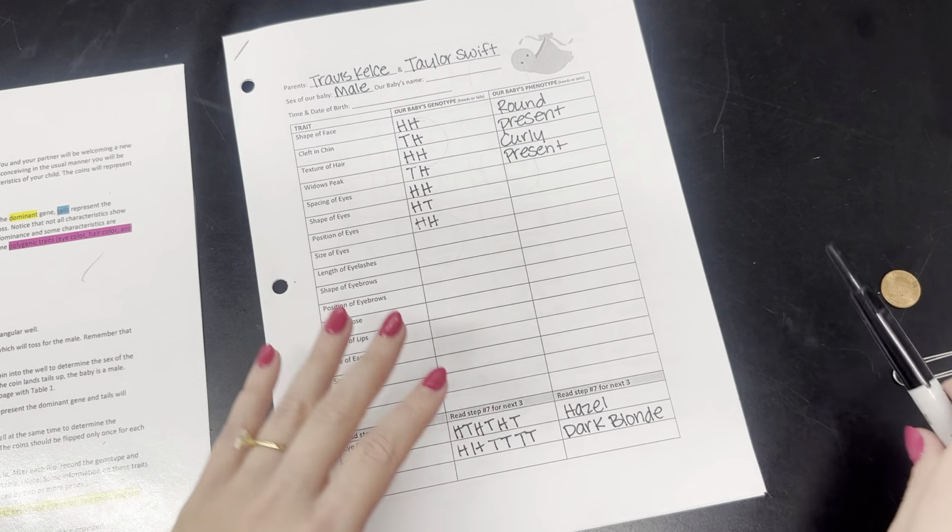They had a boy. And I don't know what I would name it right now. I need to be clever. And then I would draw and color a picture of the baby.